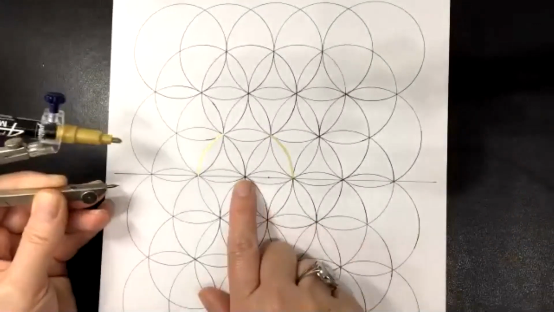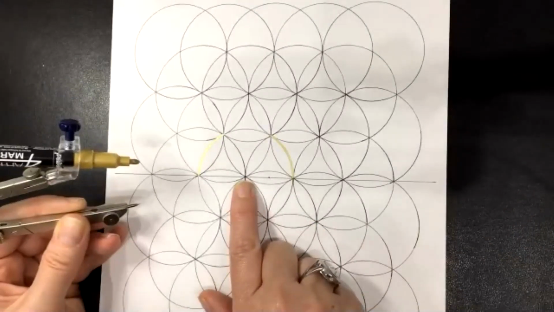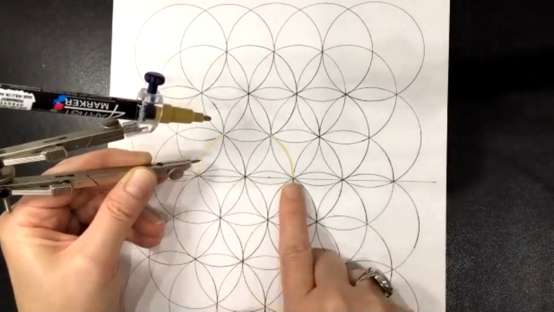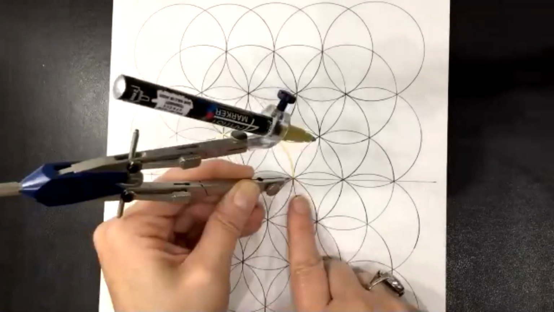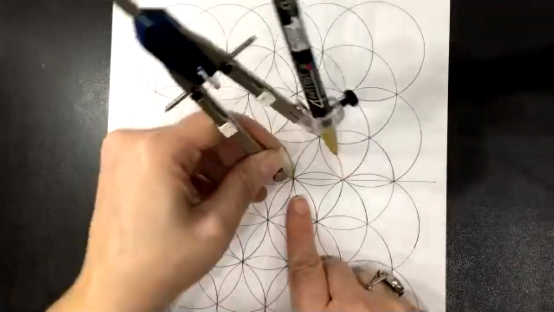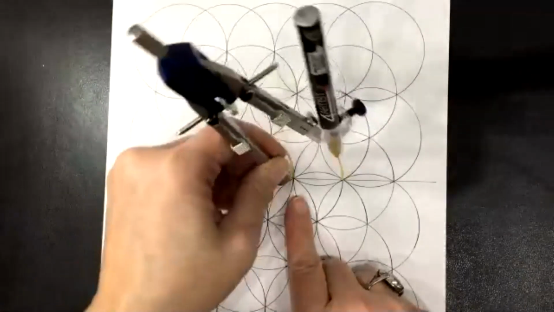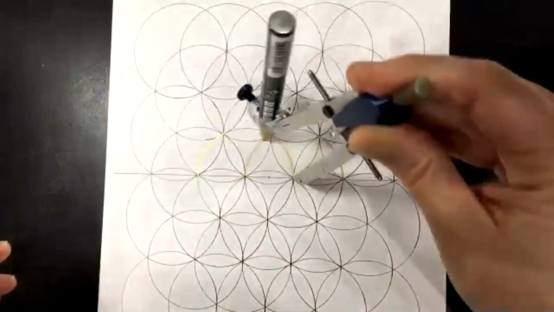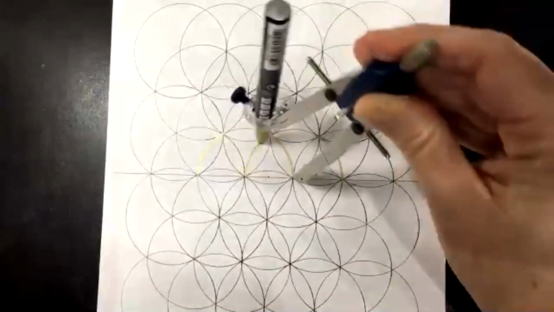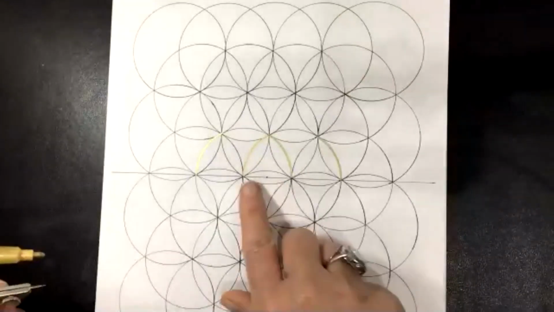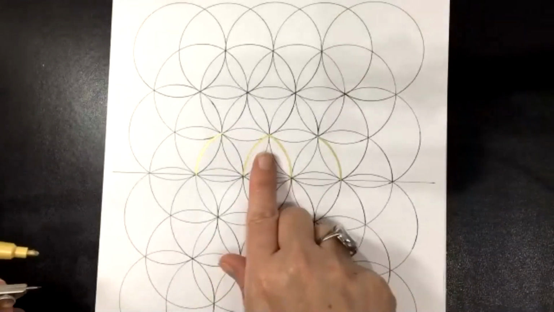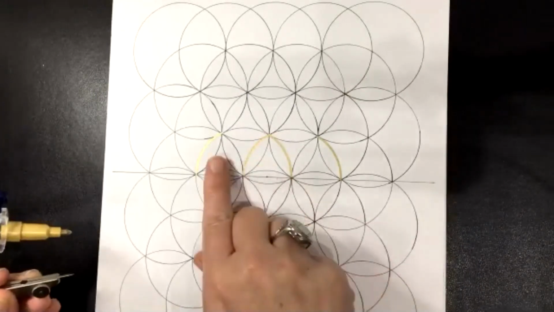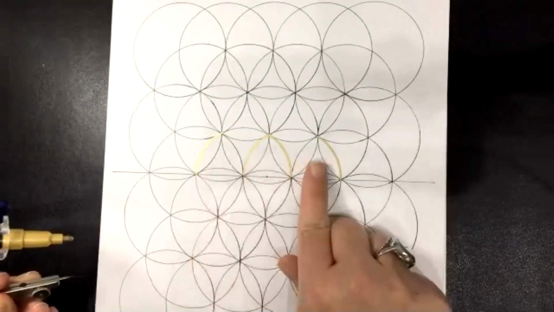So I started here and popped those two arcs on. I'm now going to move to the other side of my centre and do the same. One little arc on one side and one on the other. And you can see that our central petal has got its upper arcs in place. And now I need to complete this one and this one.